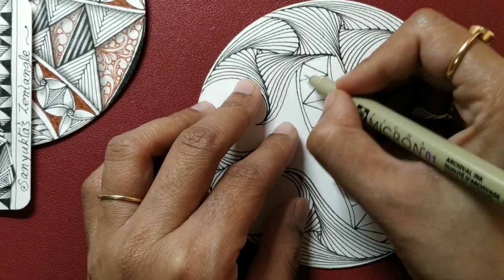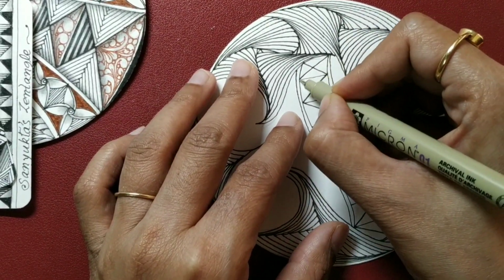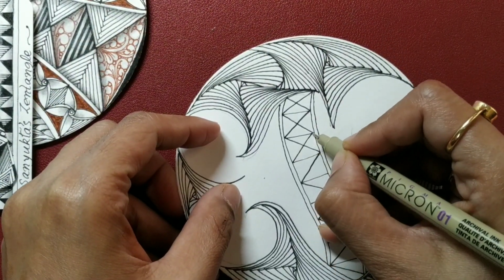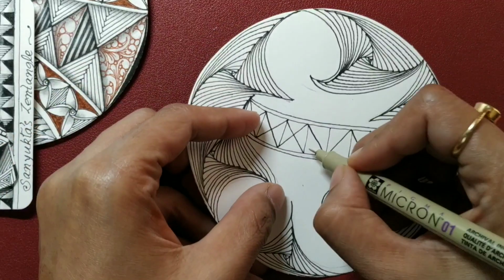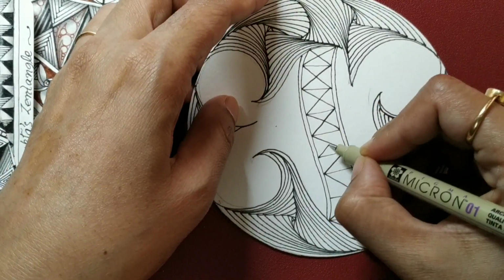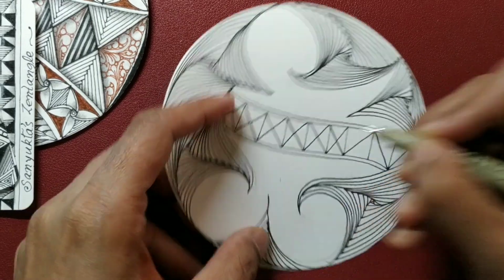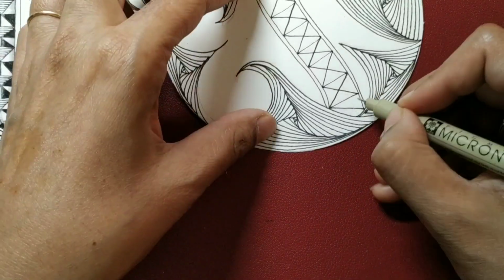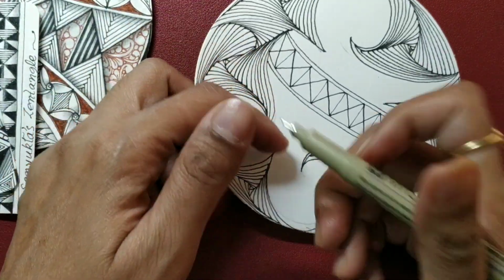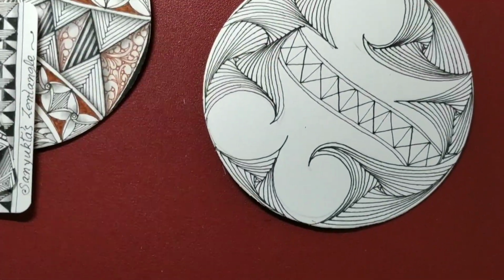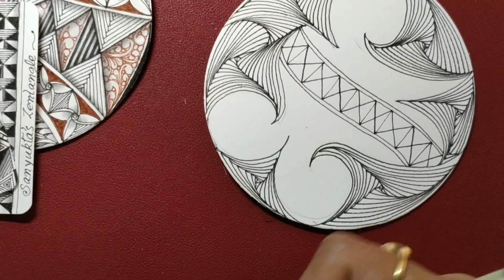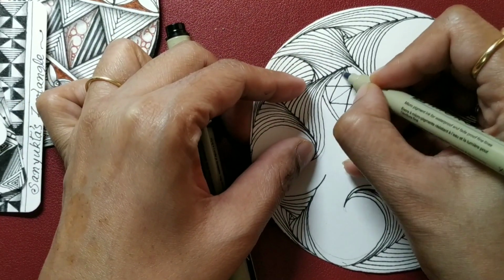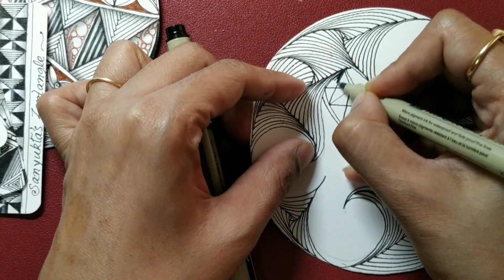Then I'm going to complete and join like this to create these boxes. Now you can start inking. I'm sorry, I'm going to pick up my pen and ink just the way I showed you.